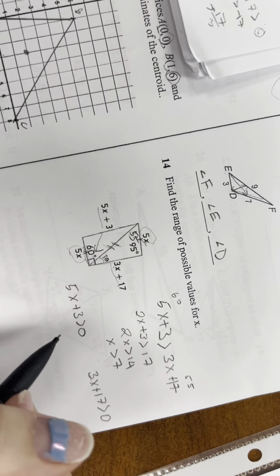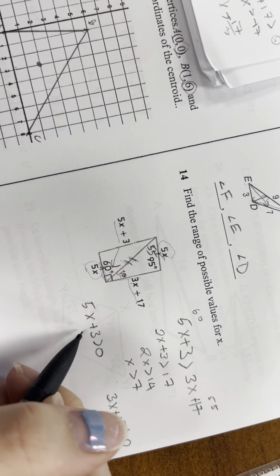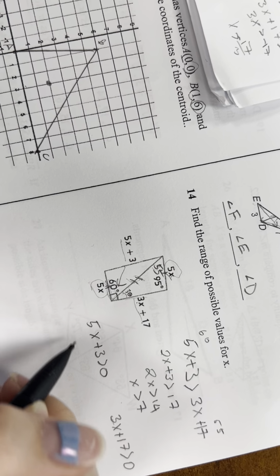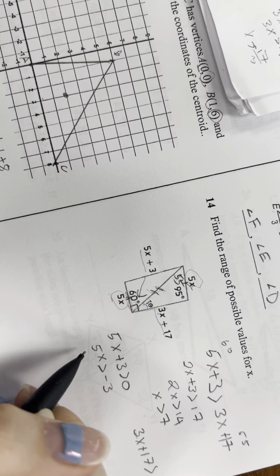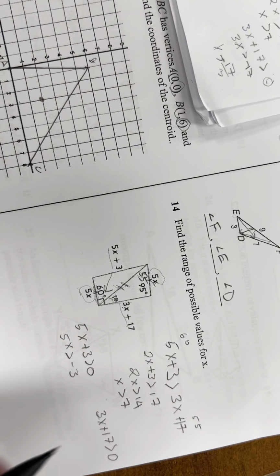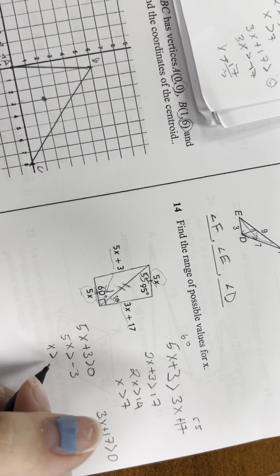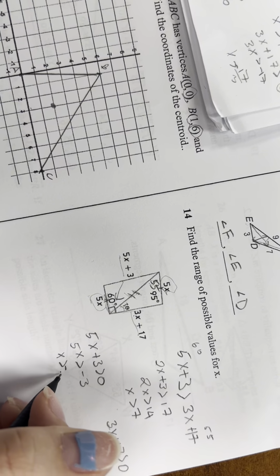Okay, now let's solve for both. You subtract 3 from both sides, that would be 5x larger than -3, and then divide by 5 on both sides, so x will be larger than -0.6.